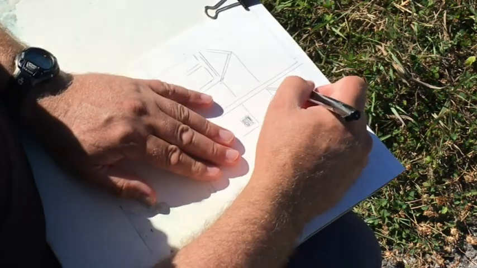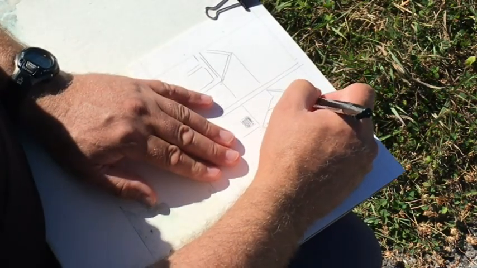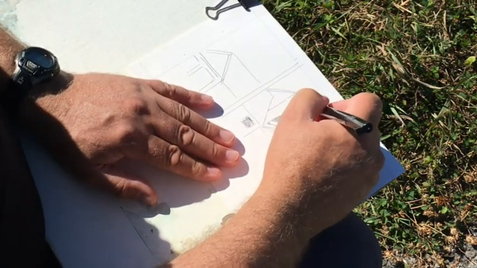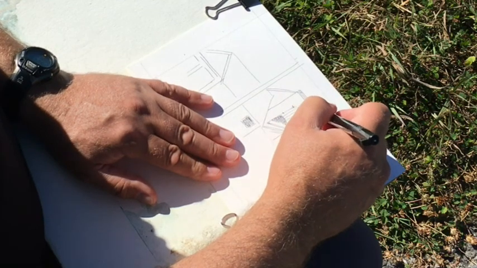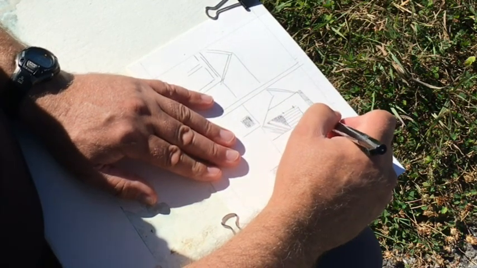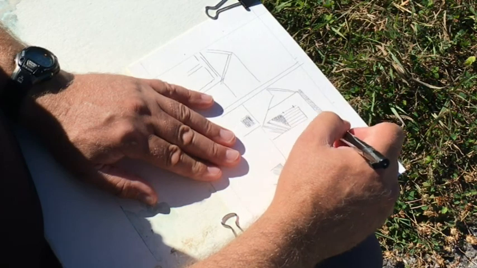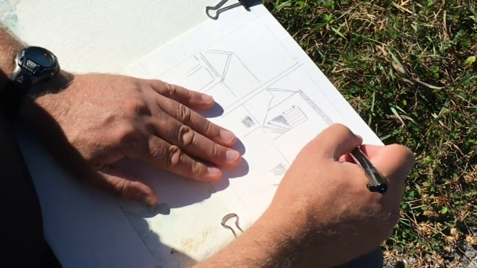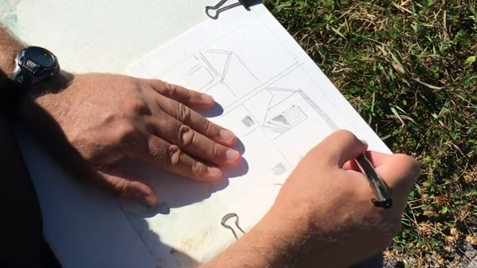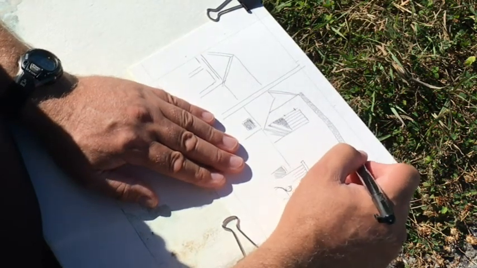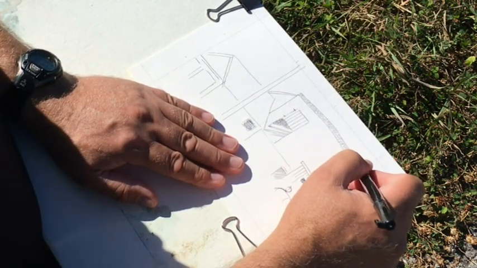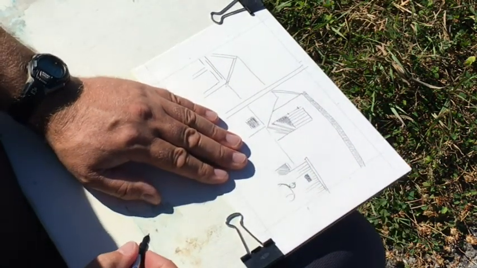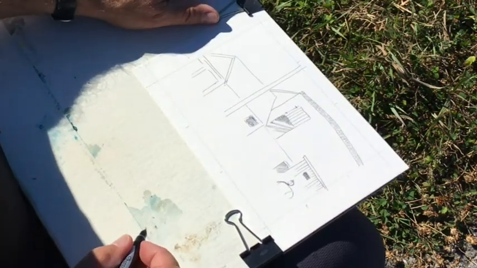So again, I'm going to put in some hatching, going in a different direction than those beams that I drew in, because I want those beams to stand out, because you can see them. So again, I'm going to put in some hatching just across like that, and we'll darken that up again later.